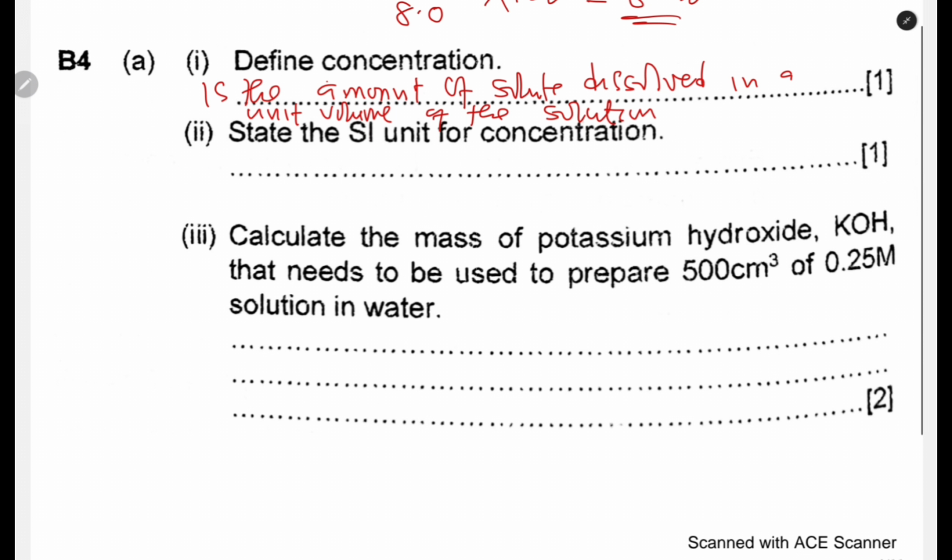So it's the amount of solute dissolved in a unit volume of the solution. The second question is state the SI unit of concentration. Concentration can be in mole per decimeter cubed, or per cubic decimeter, or gram per cubic decimeter.